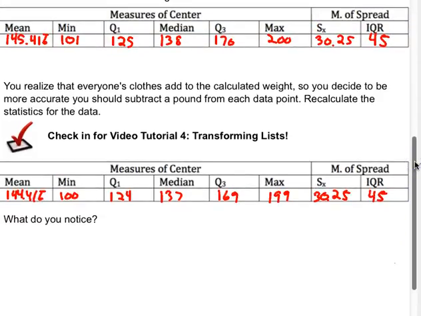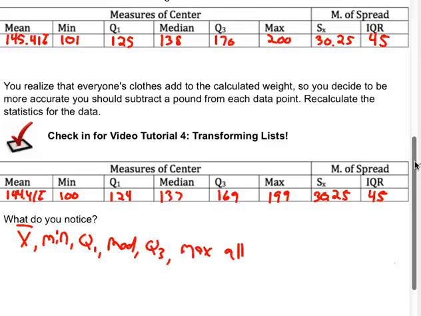So let's compare all of these things now. I recalculated this, subtracting one from every data point. And what I'm noticing is the mean, min, Q1, median, Q3, and the max all decreased by 1 as well.